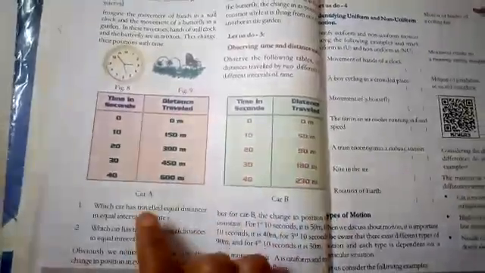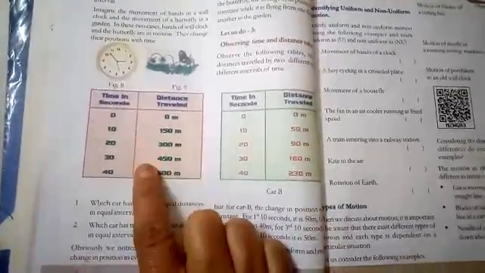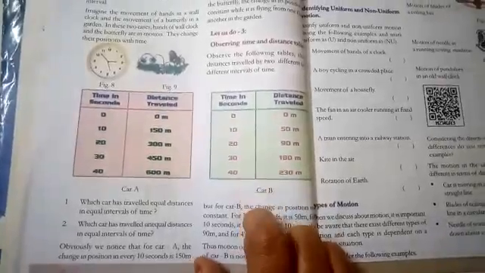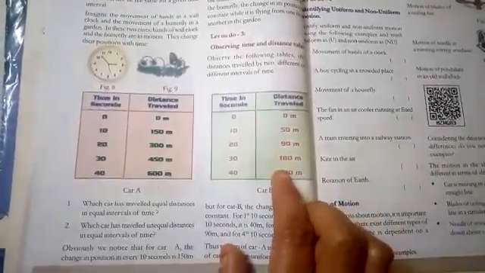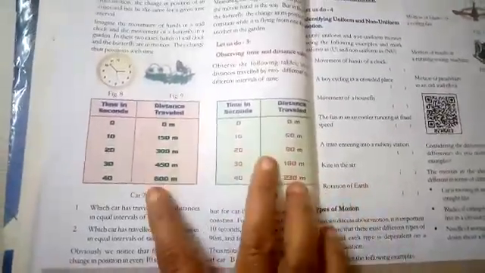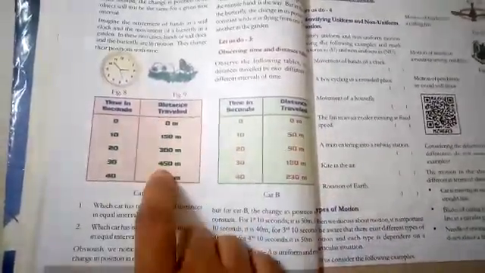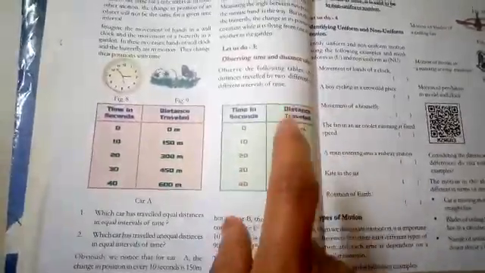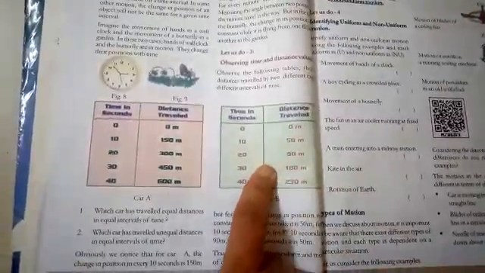From this table we can conclude that for car A the time and distance are equal, but for car B there is a variation. The time is the same but the distance is different in each case. When the time and the distance are the same, we call it uniform motion. When the time is the same and the distance is different, we call it non-uniform motion.